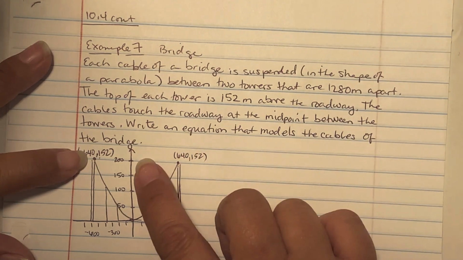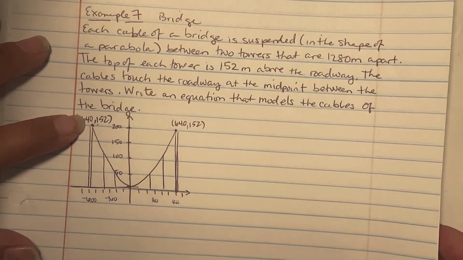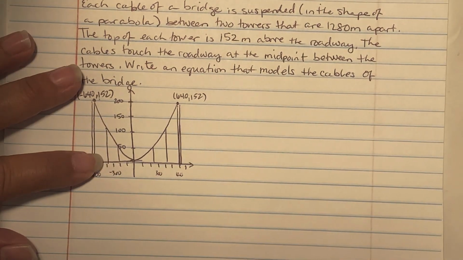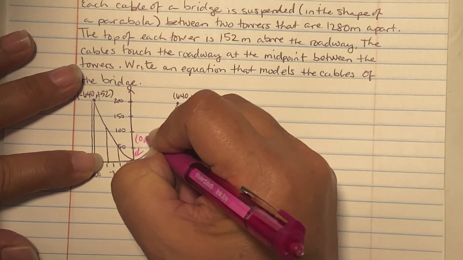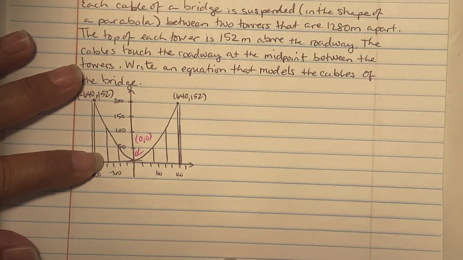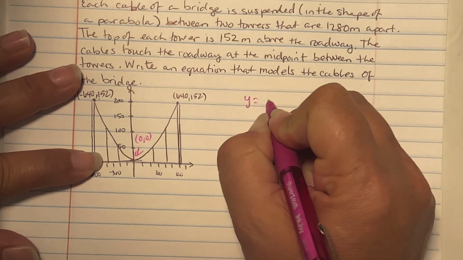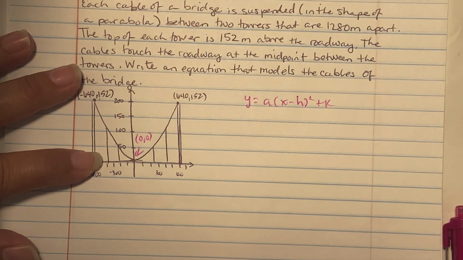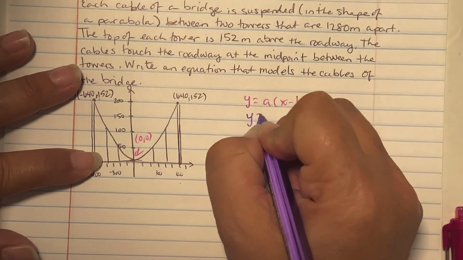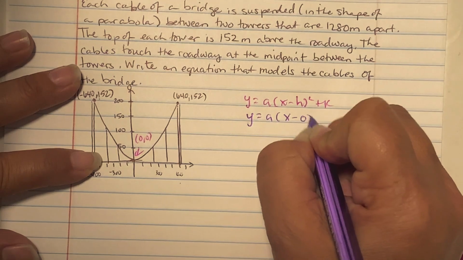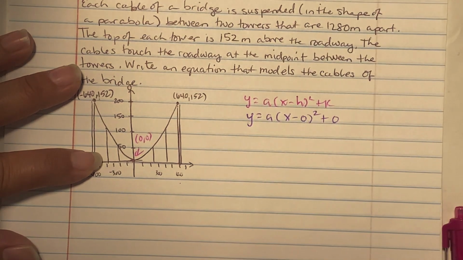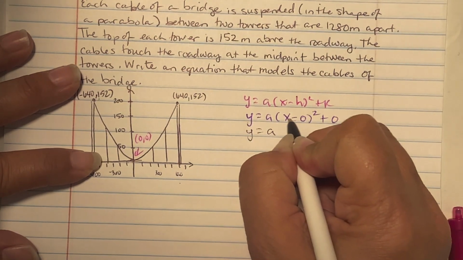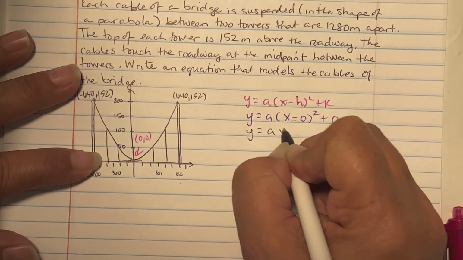So on this example, first thing we notice, they gave you a picture of the graph. The vertex is at 0, 0. So if we have our general equation of y equals a times x minus h squared plus k, we know that our vertex is at 0, 0, so we have y equals a times x minus 0 squared plus 0. So you get y equals a times x squared, since x minus 0 is just x. So this is our general formula.